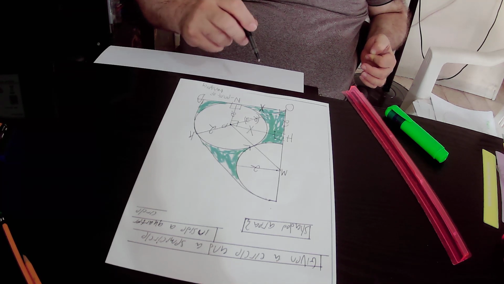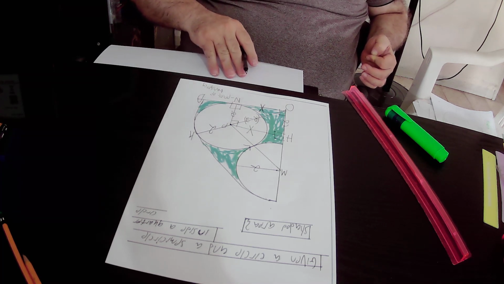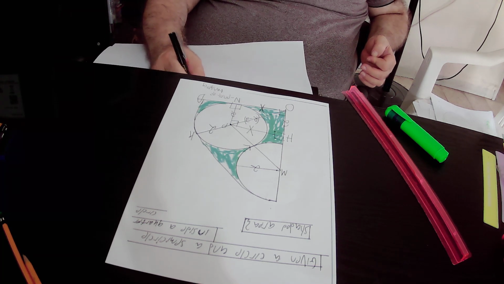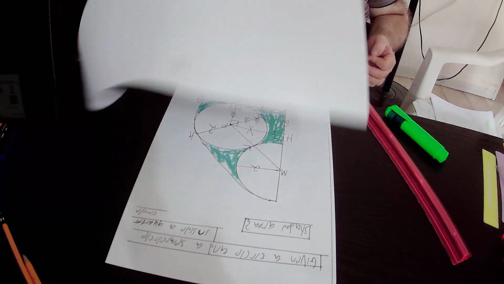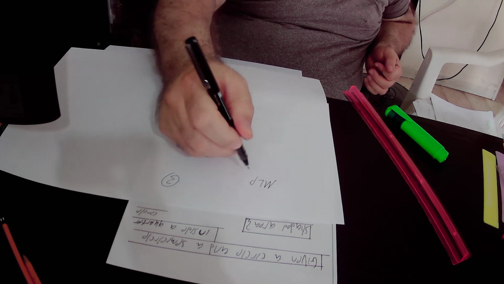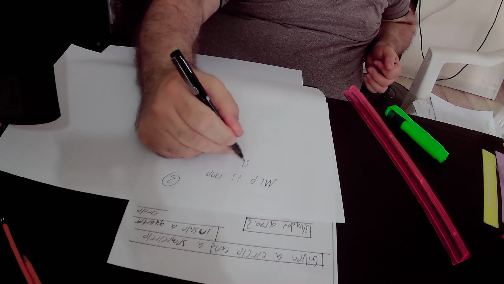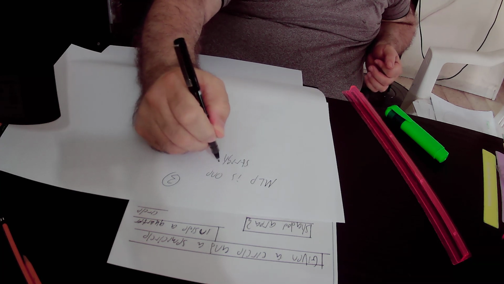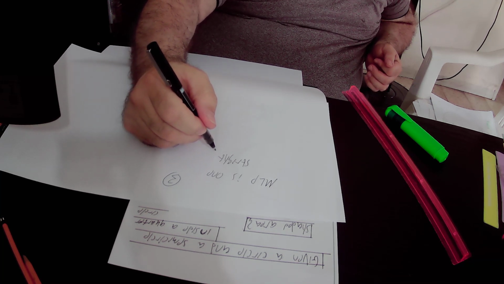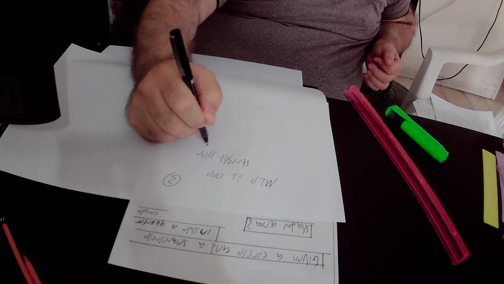So we know that MLP is one straight line, so I write down that line segment MLP is one straight line according to the rule that I mentioned just a minute ago. MLP is one straight line. Okay.